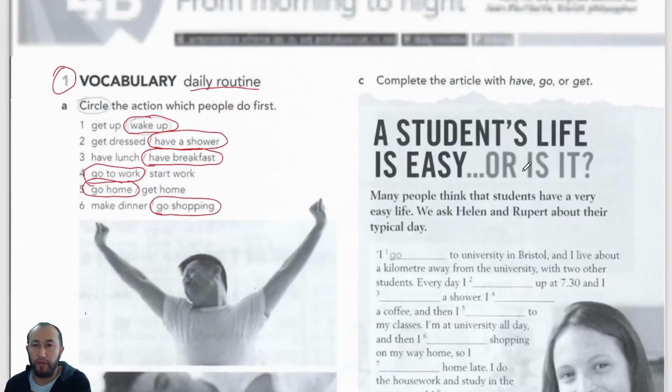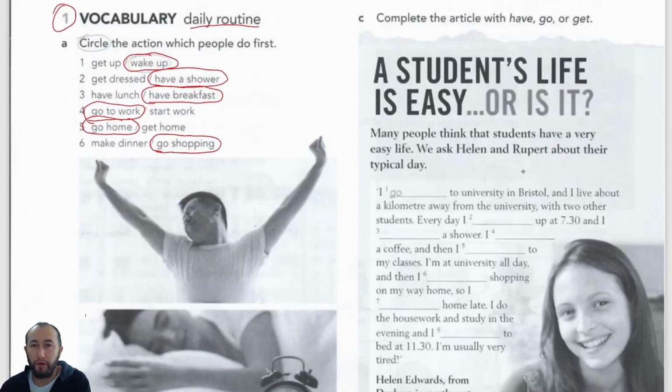C, complete the article with have, go, and get. So we've got here 3 words, 3 verbs, have, go, and get. And we need to complete the article with them. Great. So a student's life is easy, or is it? Let's check. Many people think that students have a very easy life. We ask Helen and Rupert about their typical day.